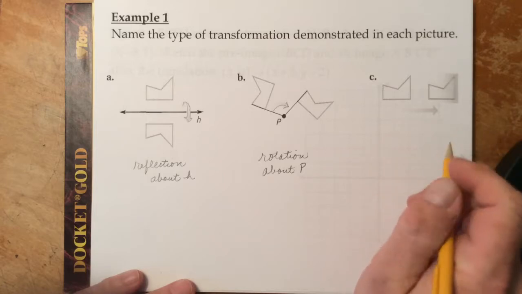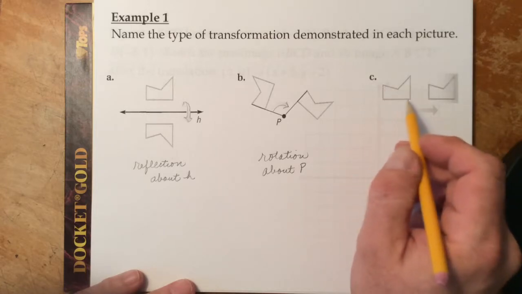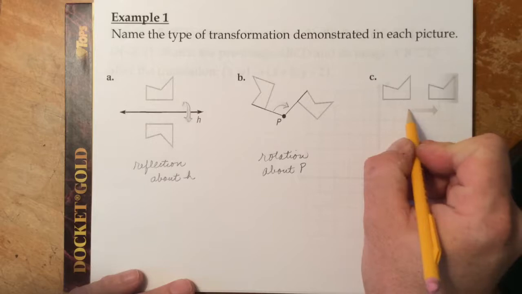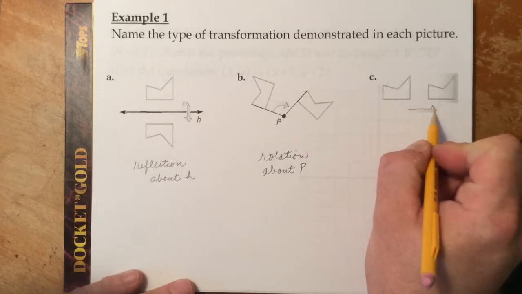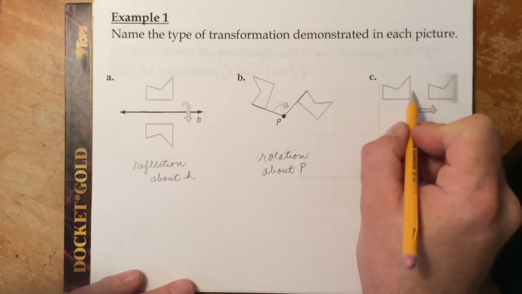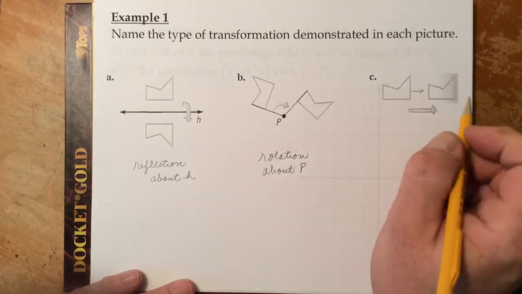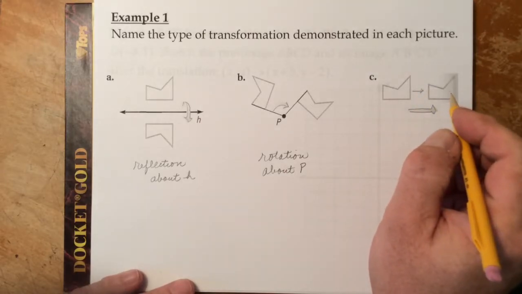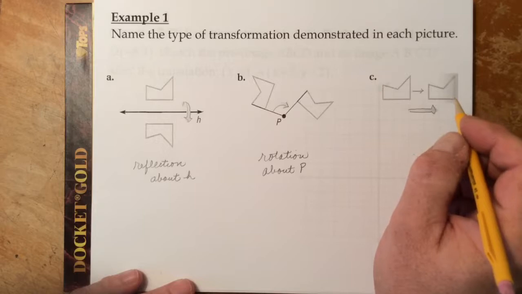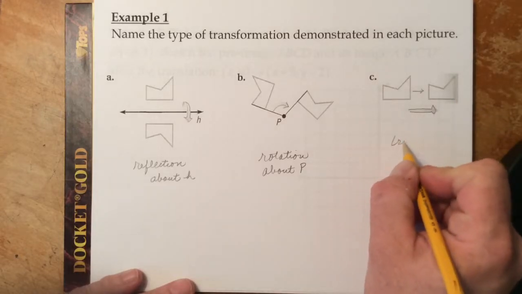In the third one, C, the same figure has been translated, or there's been a slide going eastward, or directly in a horizontal direction. So this is a translation.